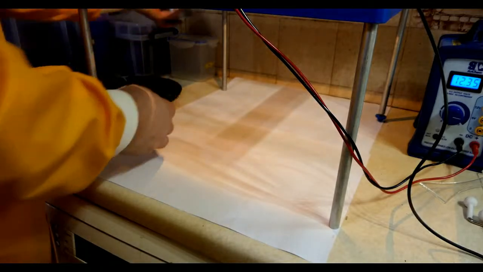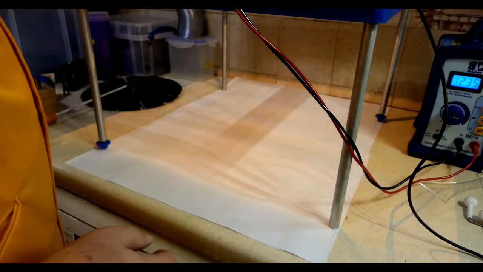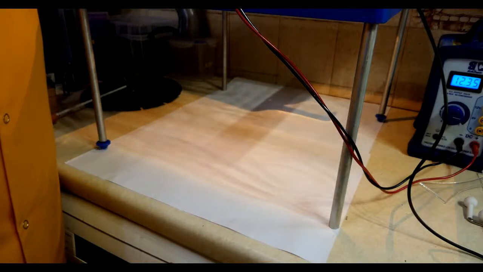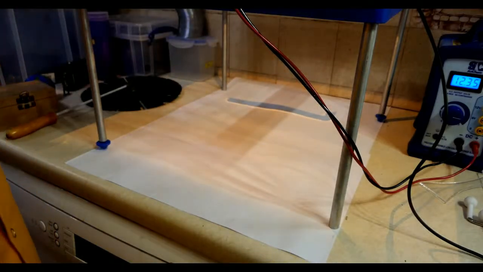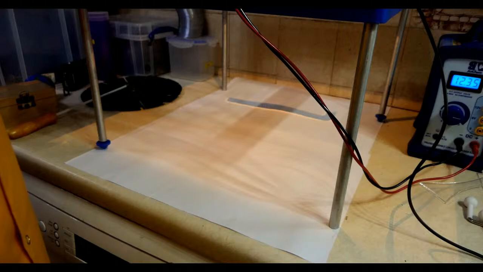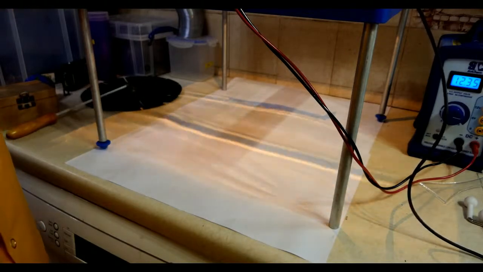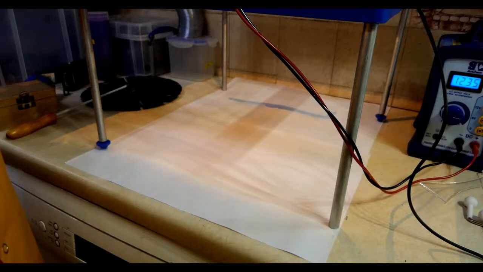Then let's see if we can do the same with the water. I'm going to take in a piece of metal and let's send a wave along. And we're seeing the wave coming back.